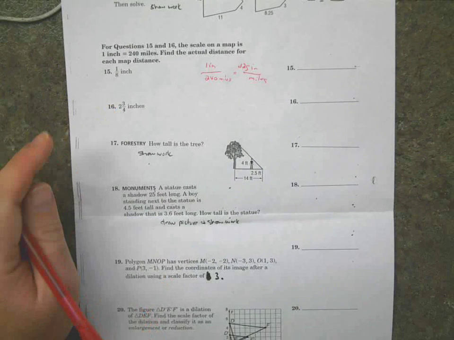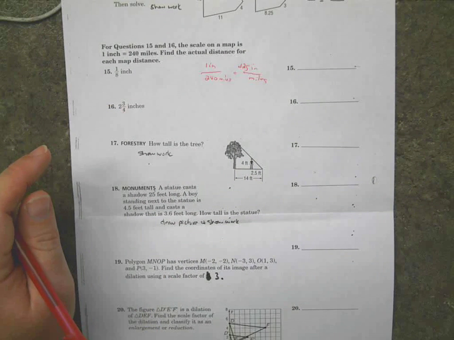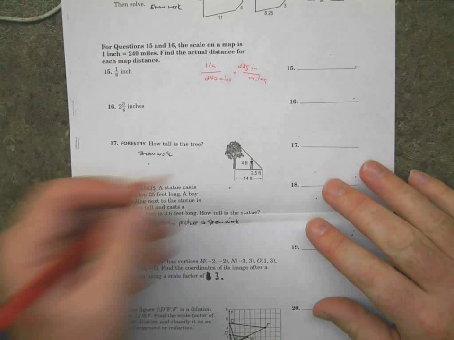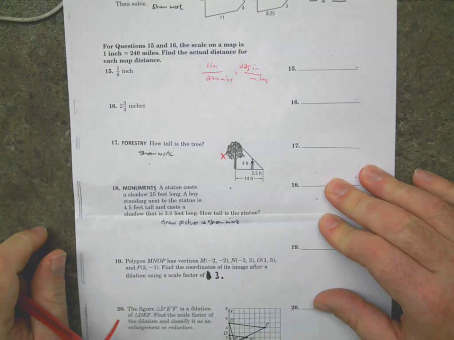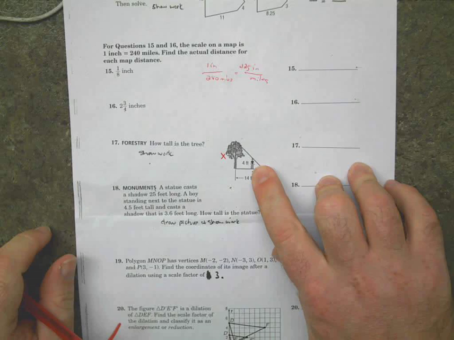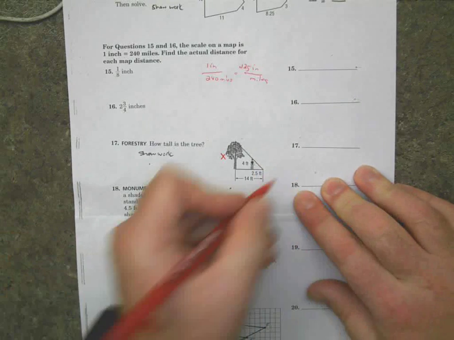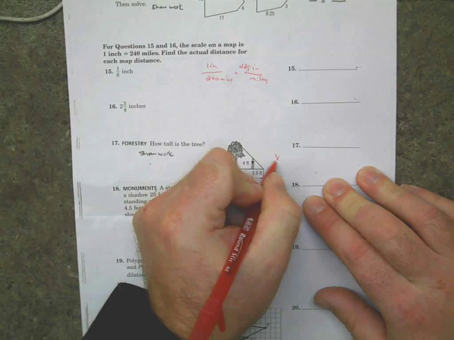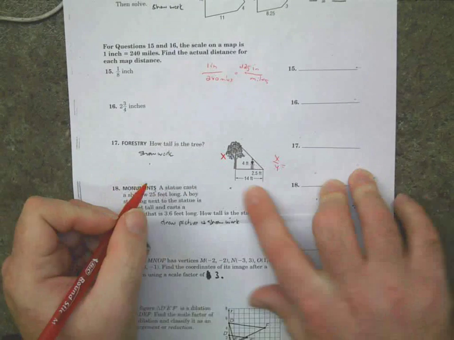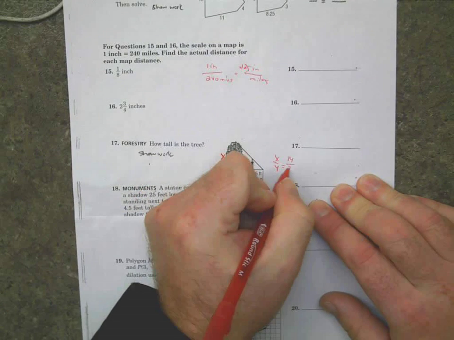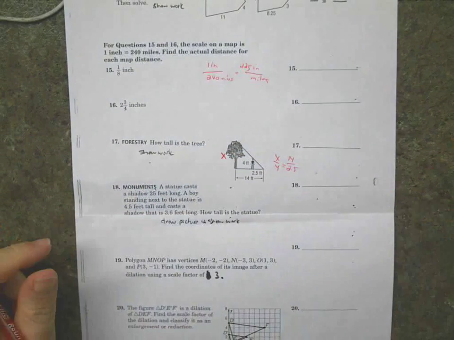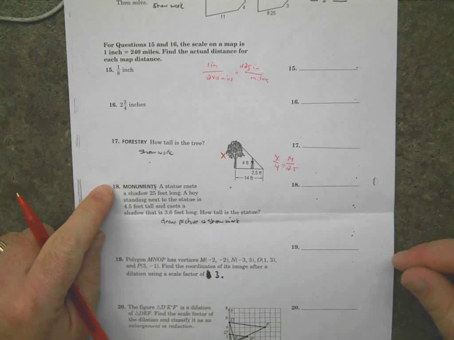17. These are the questions we did lots of drawings on. You have to be consistent setting up. When you set this up, you want the height of the tree as x, height of the person is 4. So you should do heights together. X over 4 equals shadows, 14 over 2.5. You will solve from there. You can use a calculator.